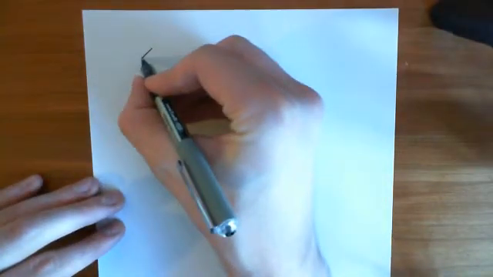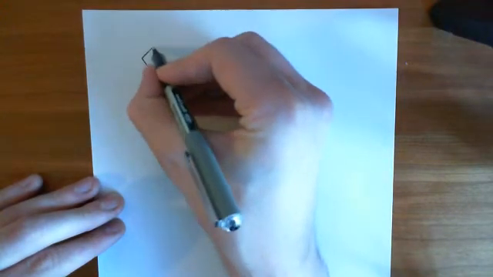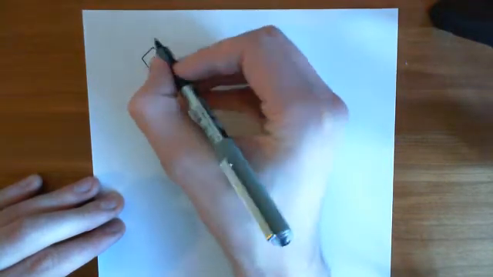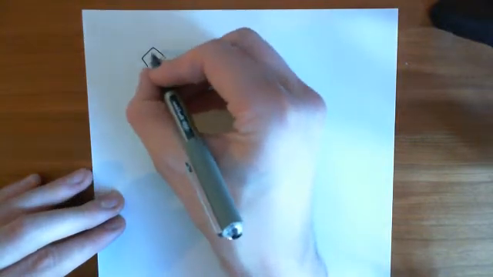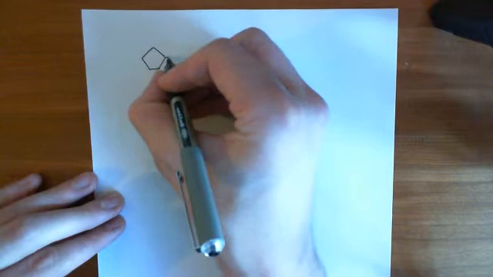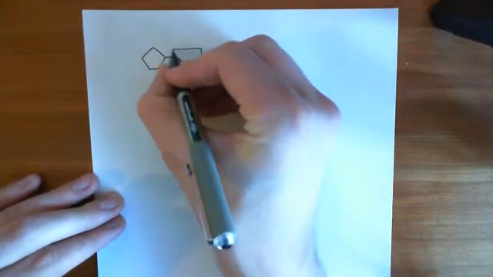So let's draw a little cartoon for the structure of guanosine triphosphate. So guanosine triphosphate is a nucleotide, basically. So it consists of a ribose sugar here, bound to the organic base guanine, okay?